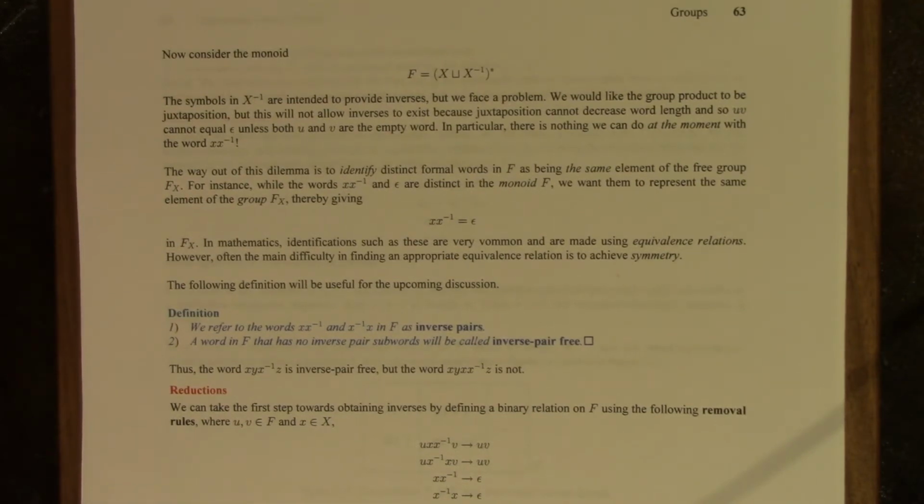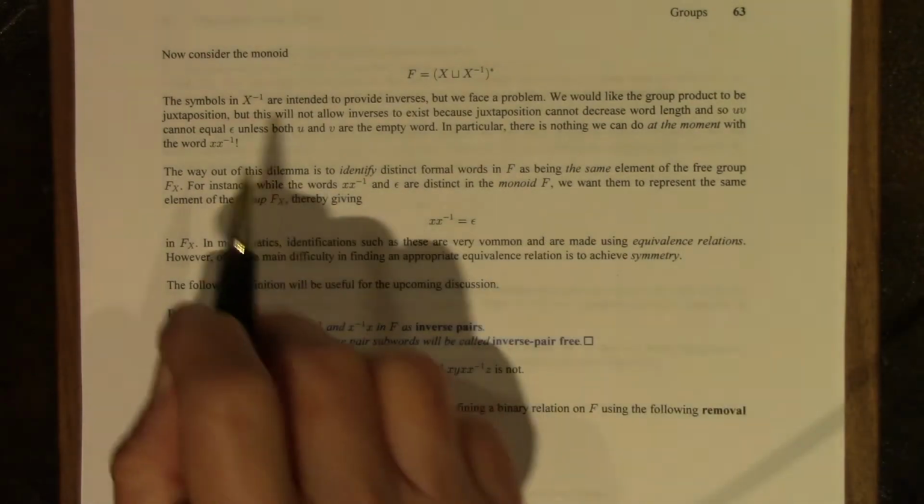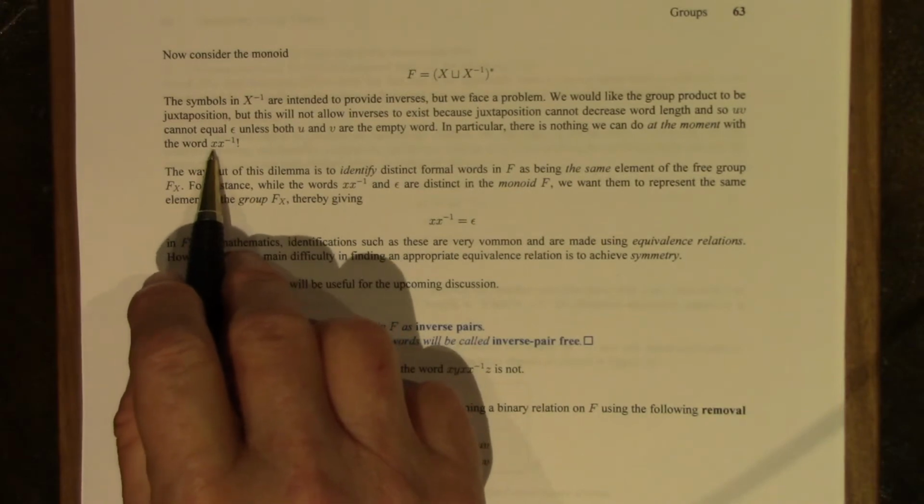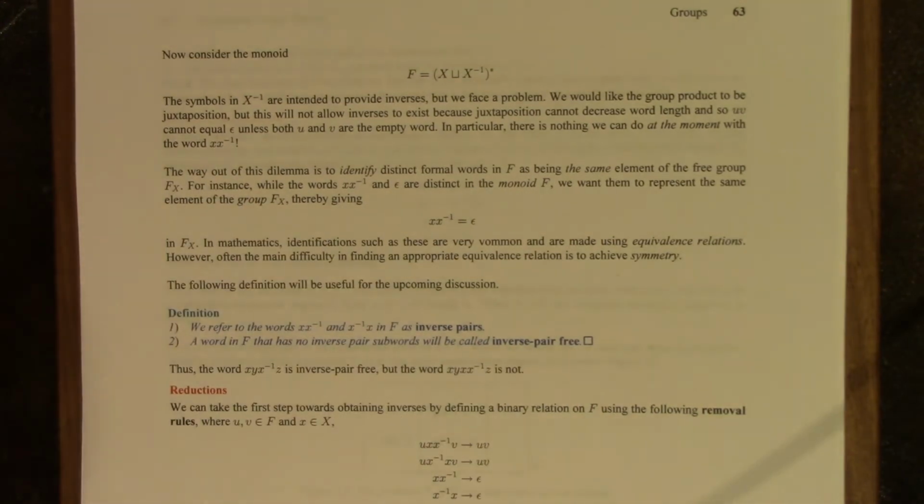Because when you juxtapose a non-empty word with any other word, you do not shorten its length. So you're not going to get the empty word by juxtaposition. So in particular, there's nothing we can do at the moment with this word x x inverse. We can't do anything with it. It's not the empty word.